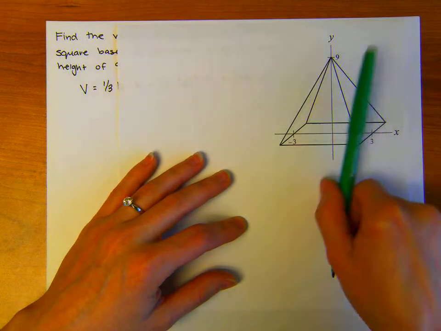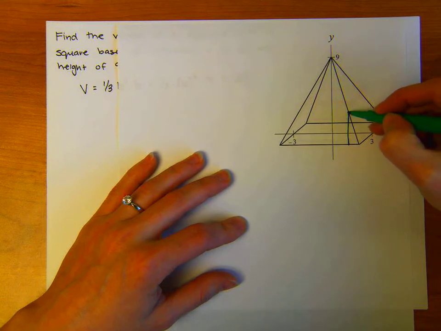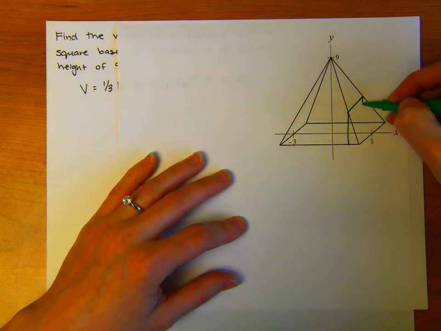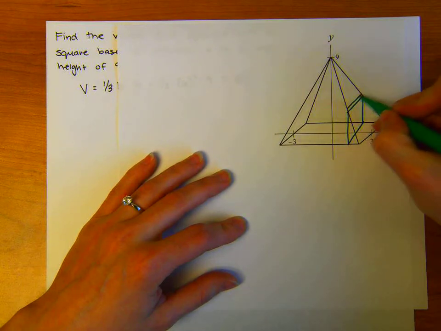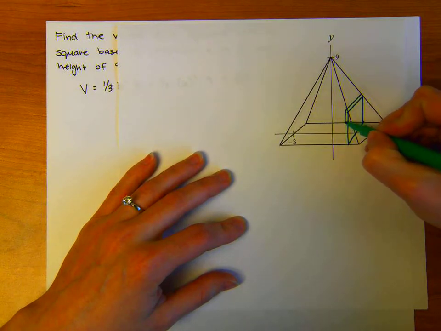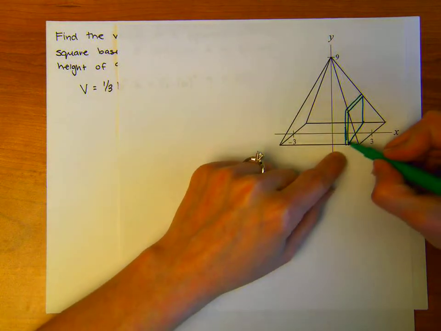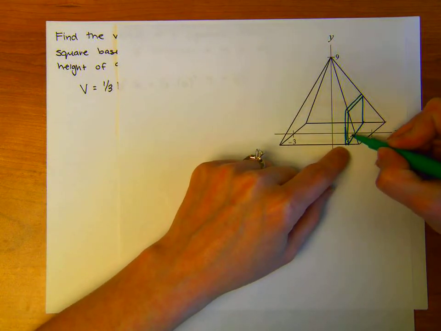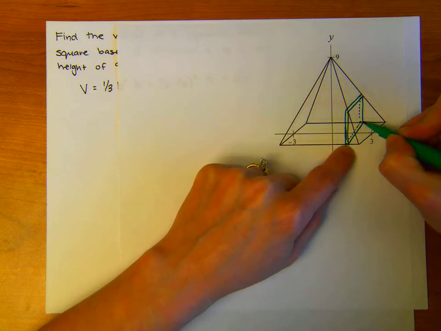So if I chop this way, I'd end up chopping down, like so, across, down, and across. And the way that it looks right now, it kind of looks like a square or a rectangle, but think about the dimensions here, because the base of this cross section would have a width of 6, right?